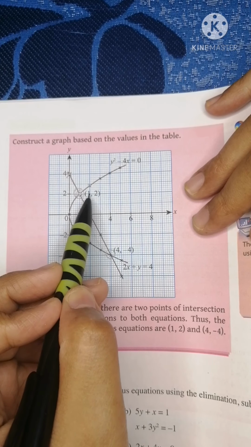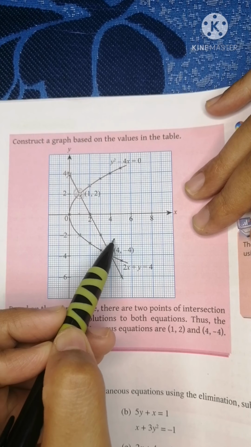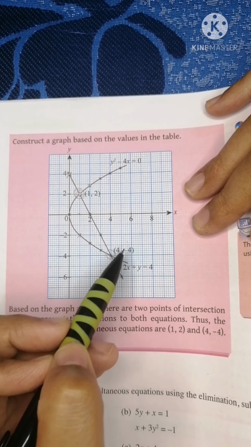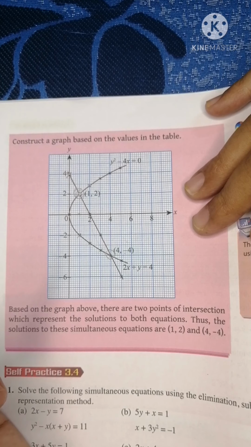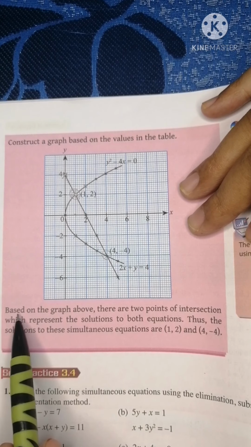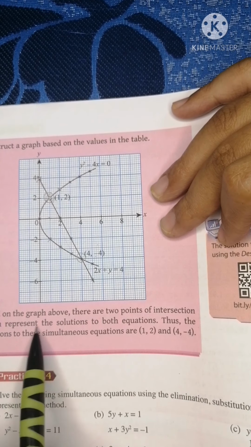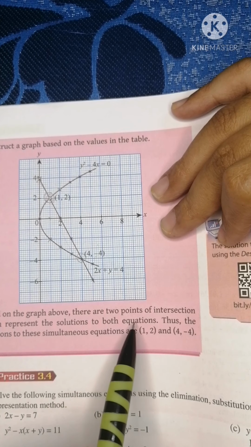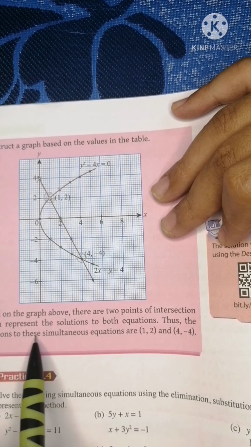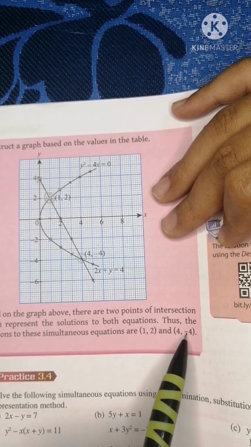x1 equal to 1, y1 equal to 2, and then another one is x2 equal to 4, and then y2 equal to -4. Okay, so this is already stated to you. So based on the graph above, there are 2 points of intersection which represent the solution to both equations. So thus the solutions to the simultaneous equations are 1, 2, and 4, -4.